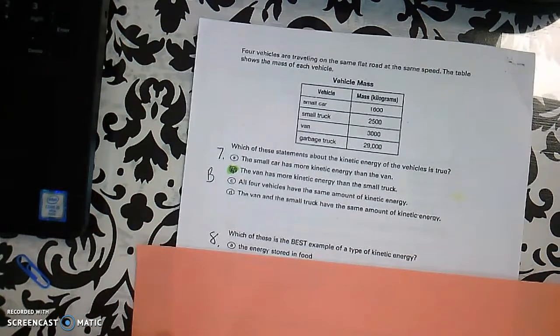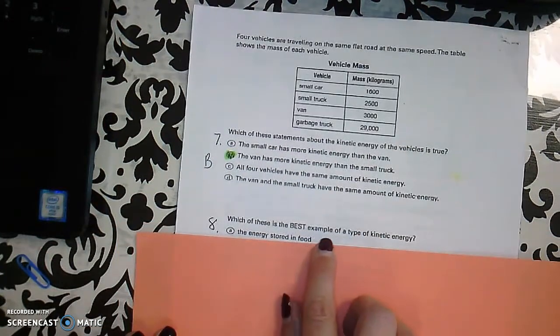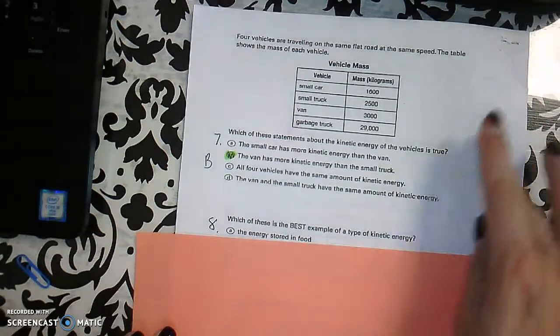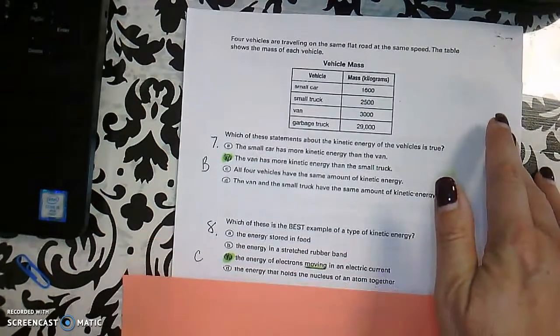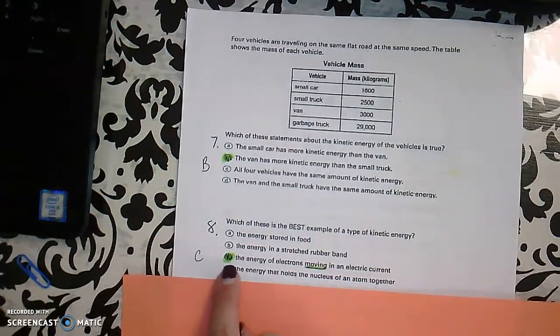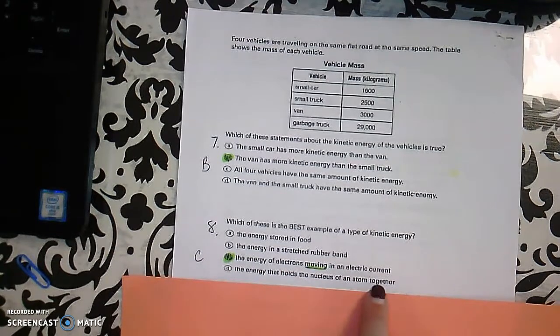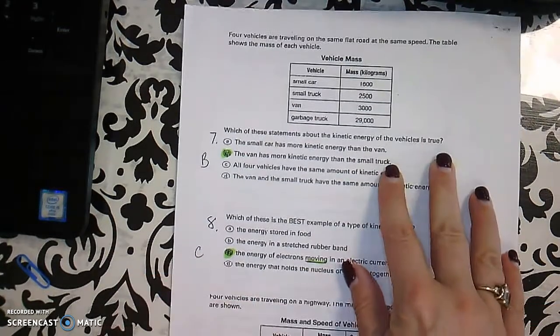Number 8. Which of these is the best example of a type of kinetic energy? That's going to be C, the energy of electrons moving in an electric current, and the key word there is moving. This is potential stored in food, this is potential energy in a stretched rubber band, and this is going to be potential, the energy that holds the nucleus of an atom together.